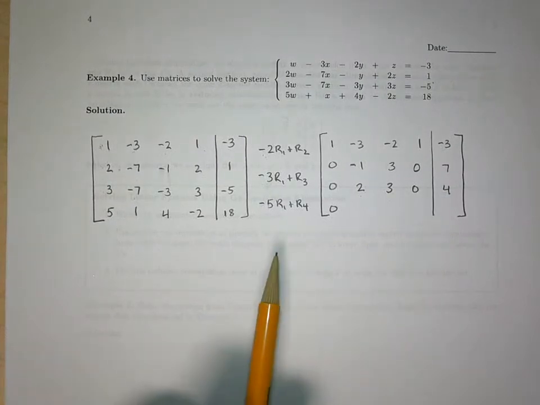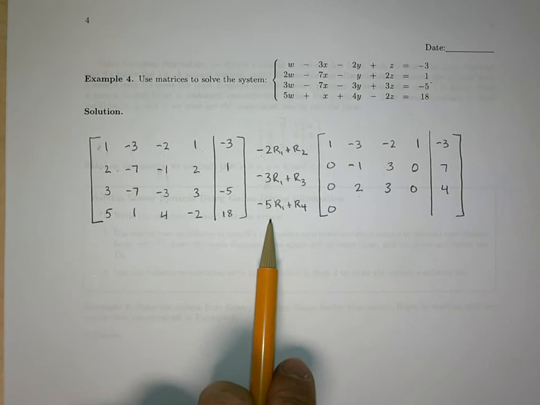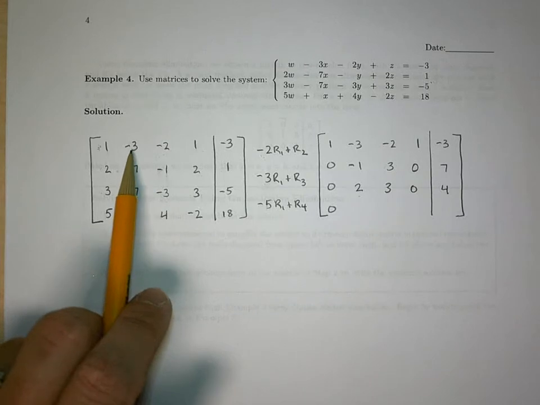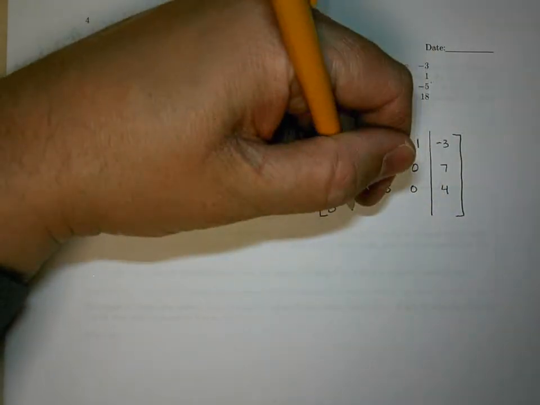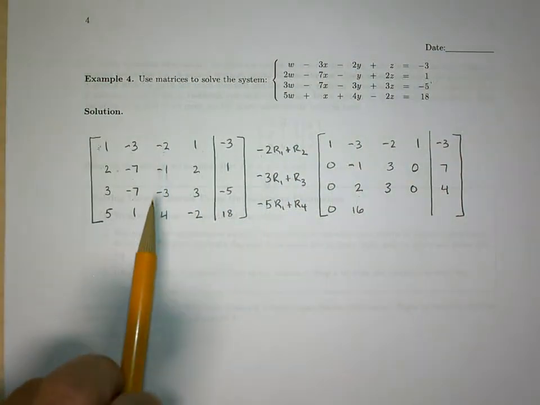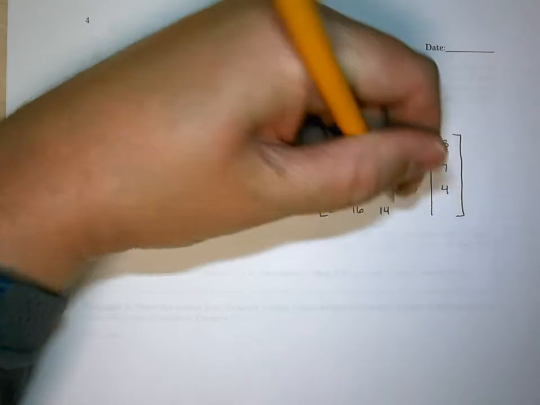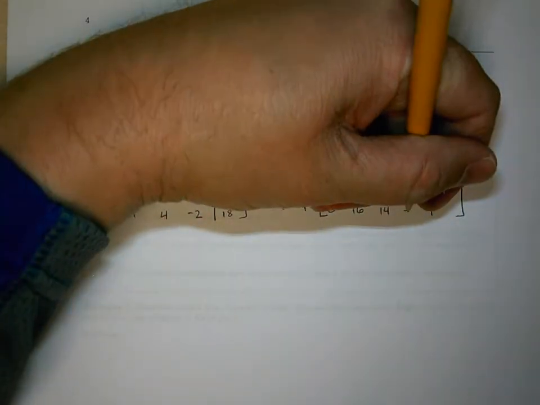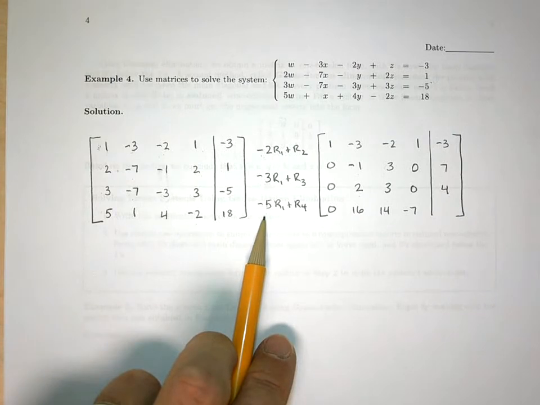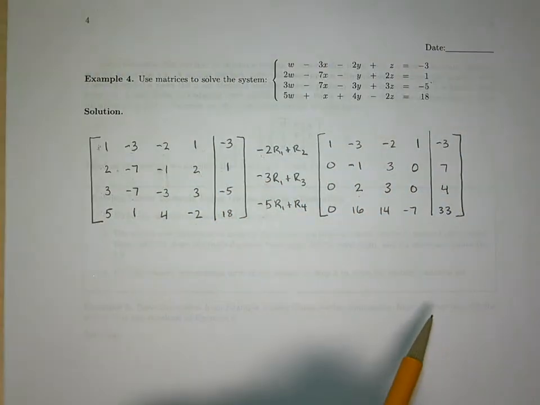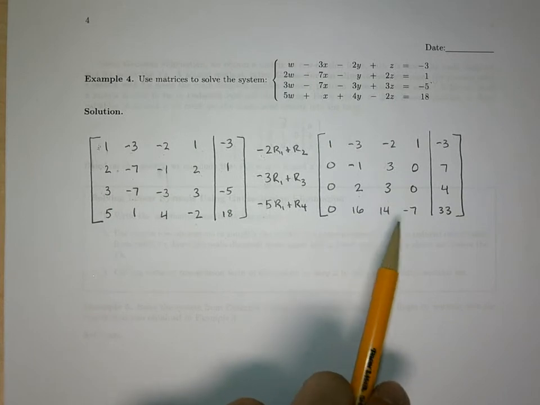Finally, let's see the new row 4. So I'm doing negative 5 of row 1 plus row 4. Starting in the x column, negative 5 times negative 3 is 15, plus 1 is 16. Negative 5 times negative 2 is 10, plus 4 is 14. Negative 5 times 1 is negative 5, minus 2 is negative 7. On the right side, negative 5 times negative 3 is 15, plus 18 is 33. In other words, by eliminating w in the first and fourth equations, I've created 16x plus 14y minus 7z equals 33.